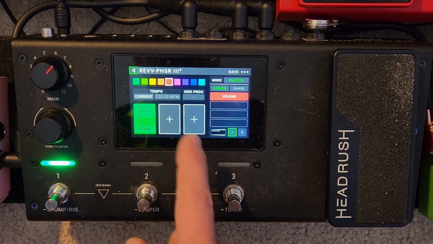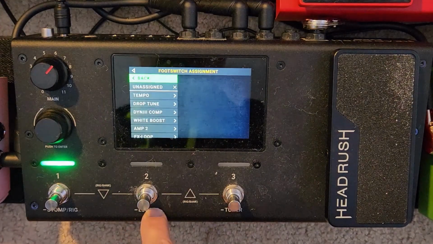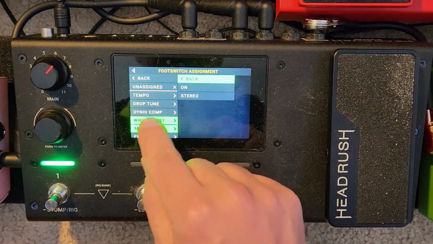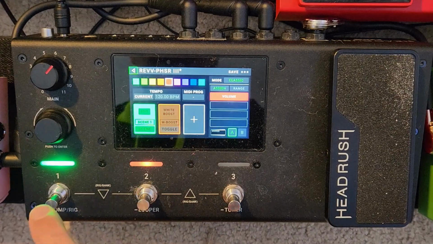Now what we're going to do, we're going to have a little hybrid thing going on. So we're going to click on this second one. This is going to be switch number 2. What we're going to do for this switch, again, it can be any switch you want, but for me in my brain, I like this to be my boost switch. So I'm going to select my boost. I'm going to select that to on and off.